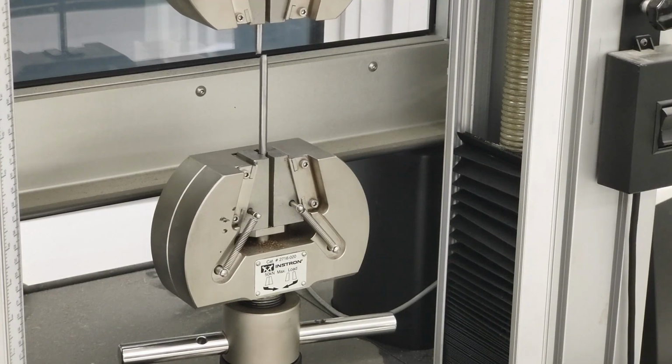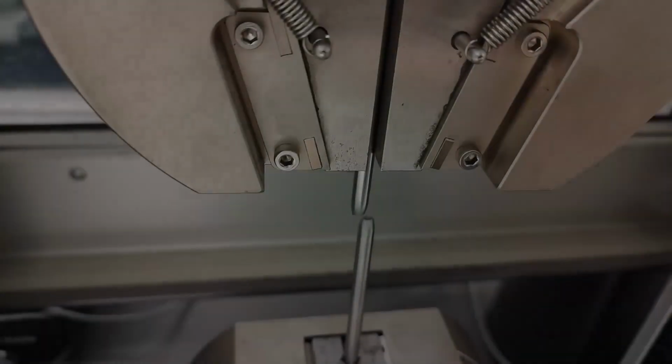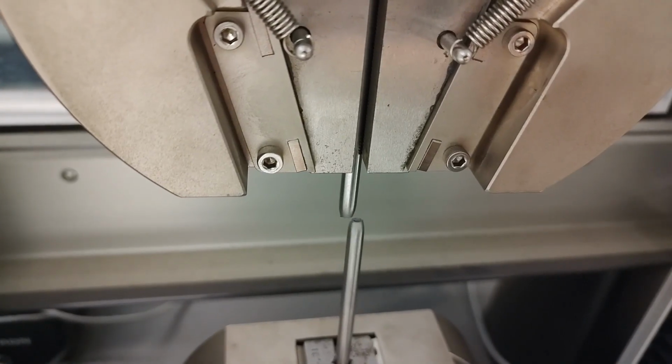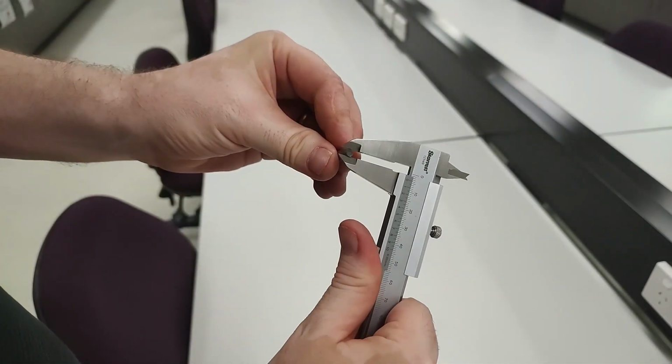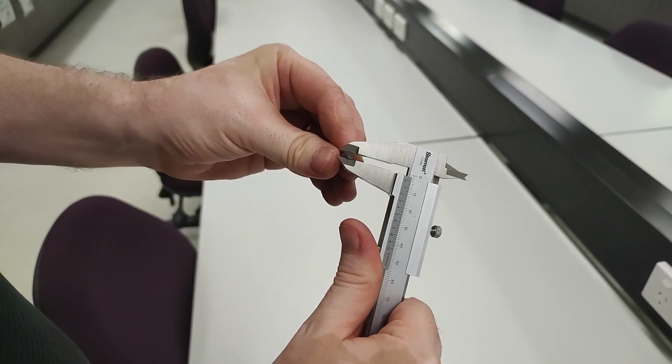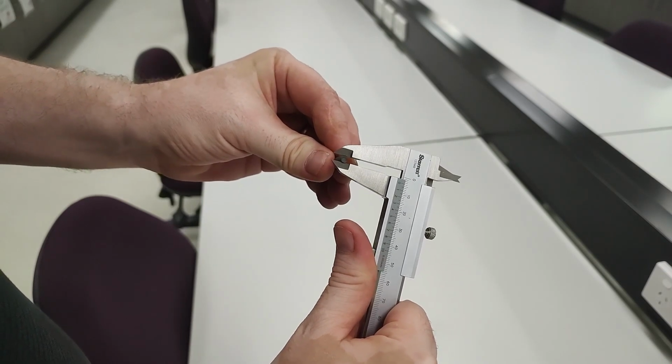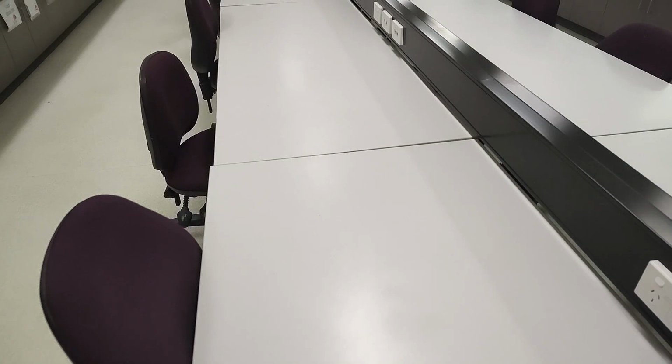You can clearly see the reduction in the cross-sectional area at the site where the fracture has occurred. The broken specimen will now be compared to the undamaged sample by measuring the diameter of the plastically deformed necked section. It measures at 4.2 millimeters. We can now calculate the reduction in cross-sectional area as a percentage.